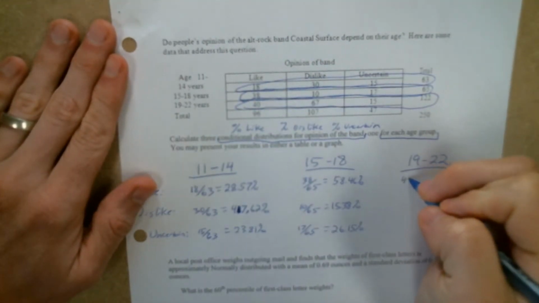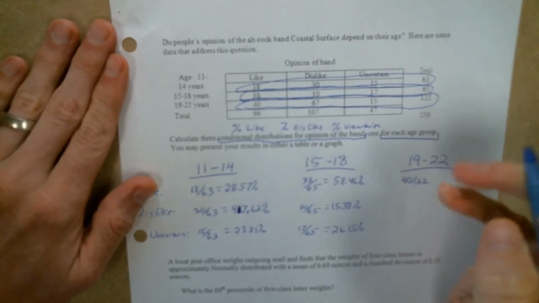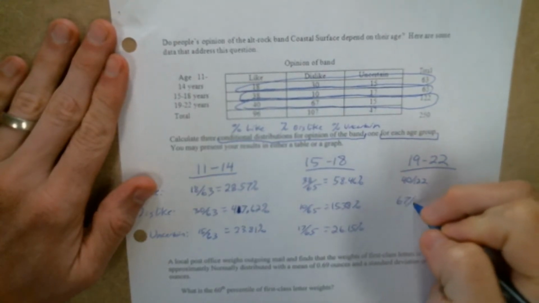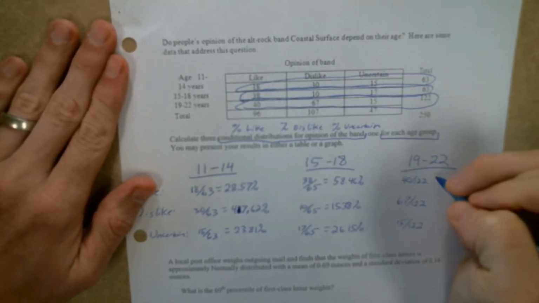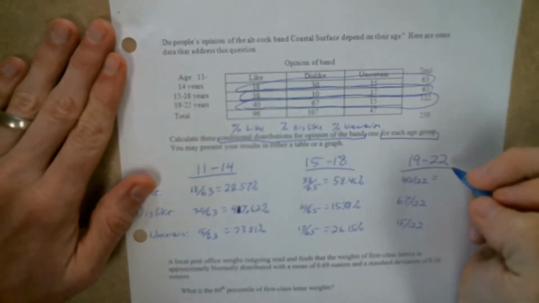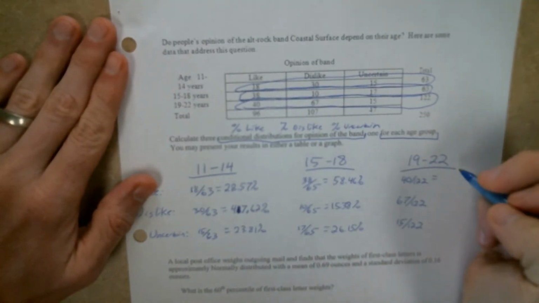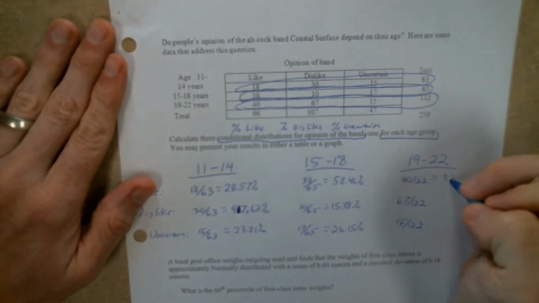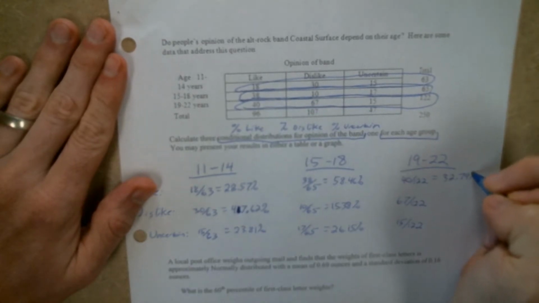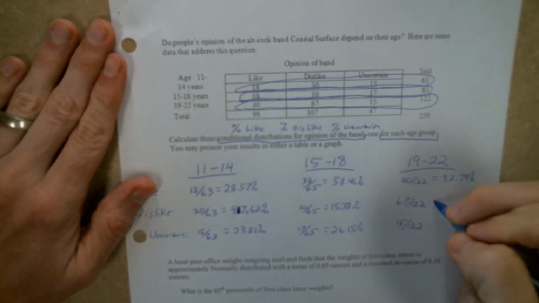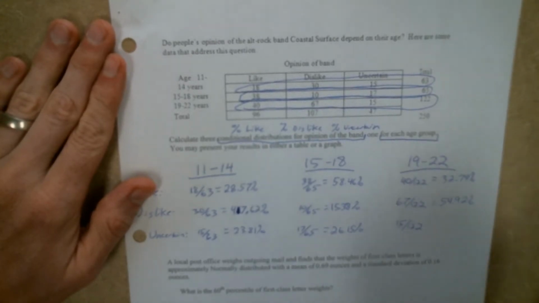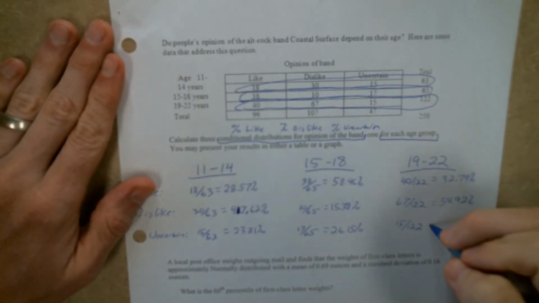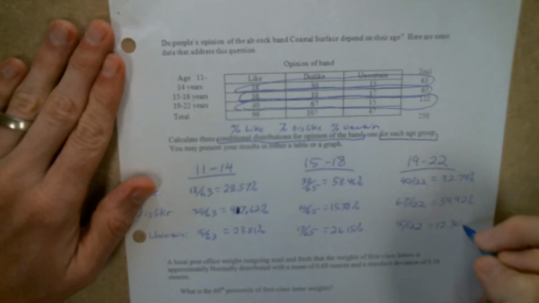And again, one final time, where we're doing 40 out of 122, 67 out of 122, and 15 out of 122. So 32.79%, 54.92%, and 12.30%.